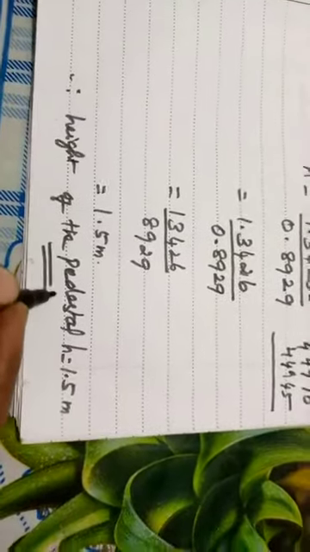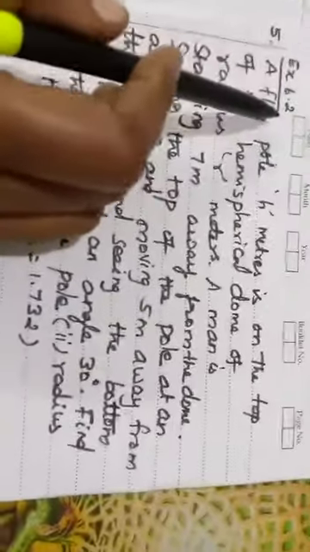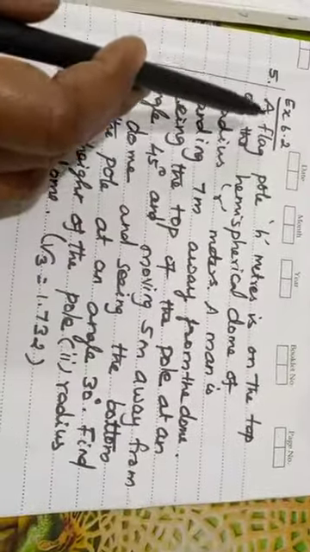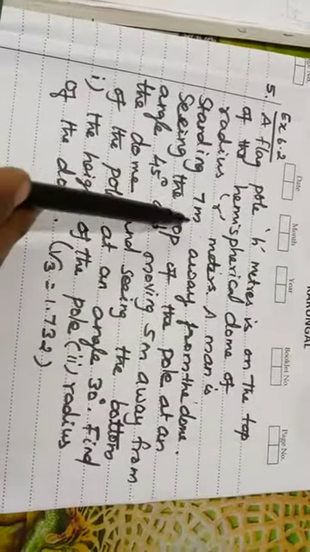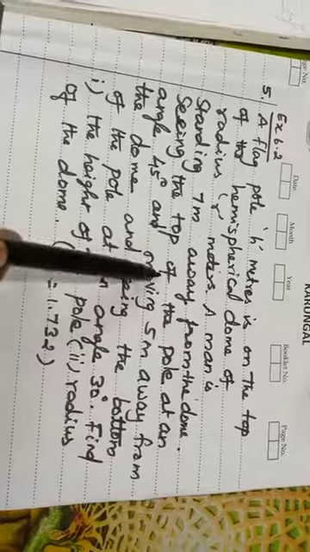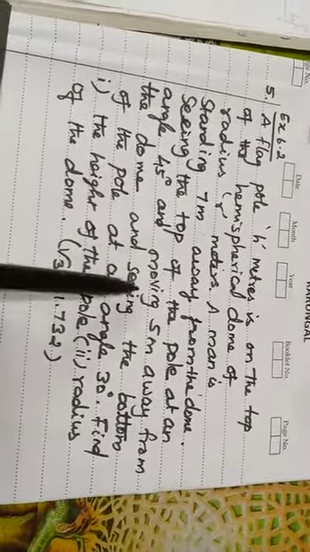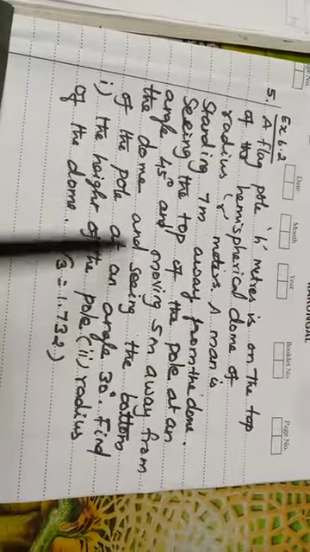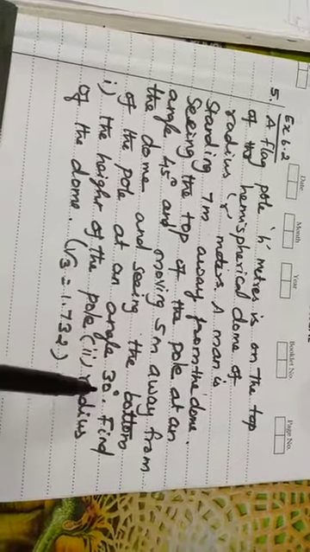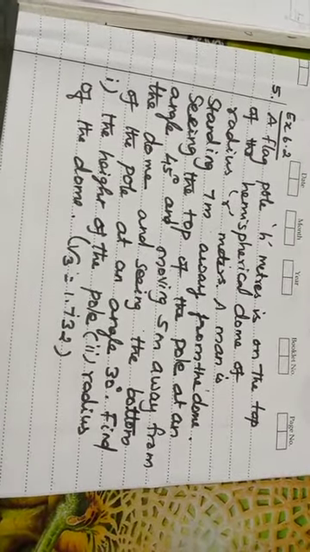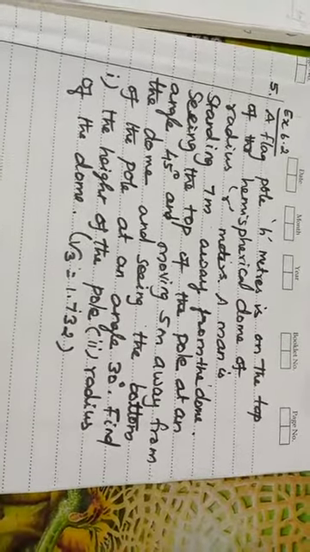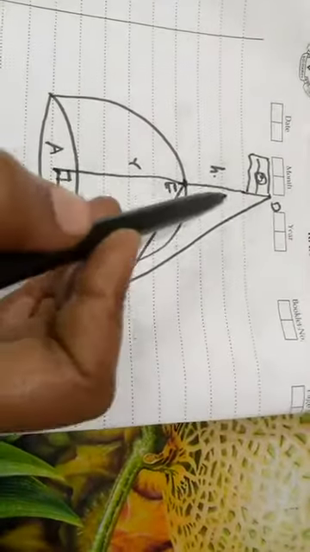Okay, understand students? Next, let's write exercise 6.2, question number 5. A flagpole of height h meter is on the top of the hemispherical dome of radius r meter. A man is standing 7 meter away from the dome, seeing the top of the pole at an angle of 45 degree, and moving 5 meter again away from the dome and seeing the bottom of the pole at an angle of 30 degree. Find the height of the pole. Second one, radius of the dome. Two questions are there. So the diagram is given. We have to find the height of the pole.